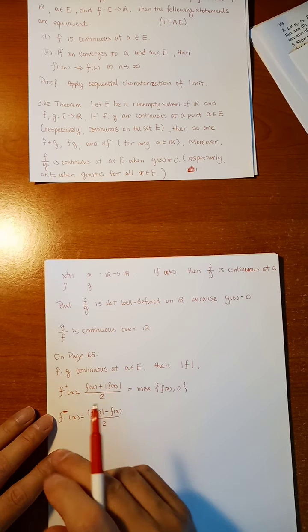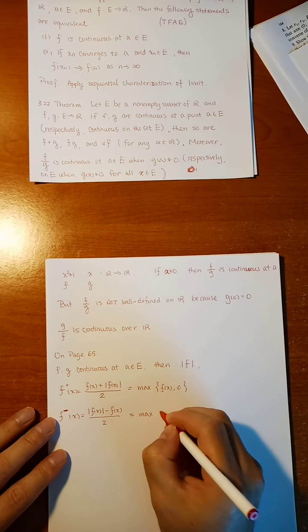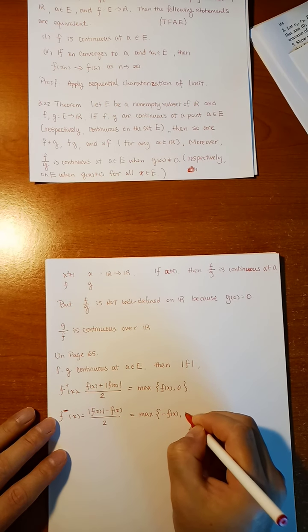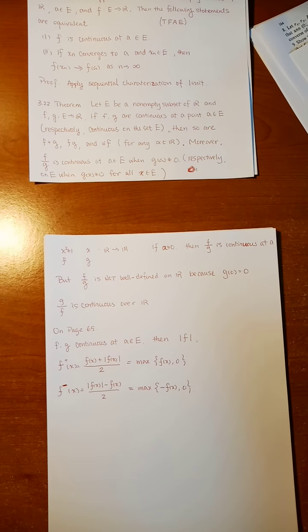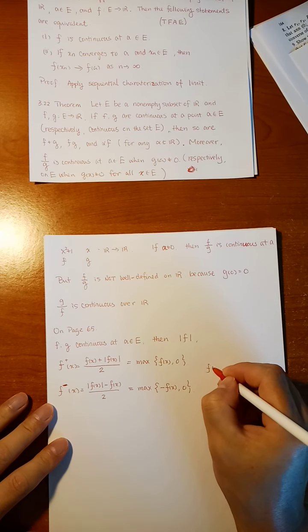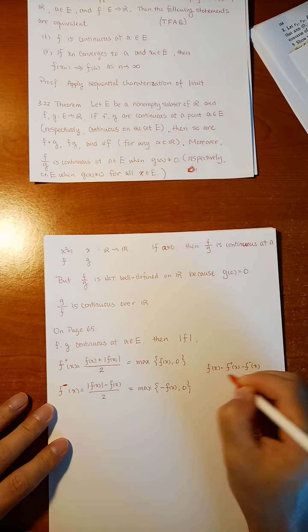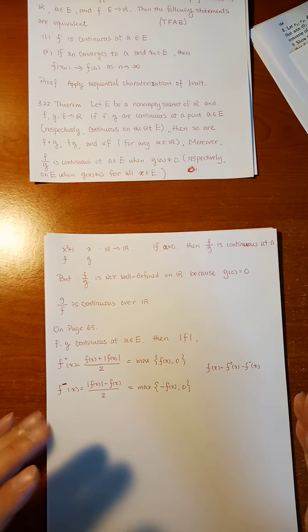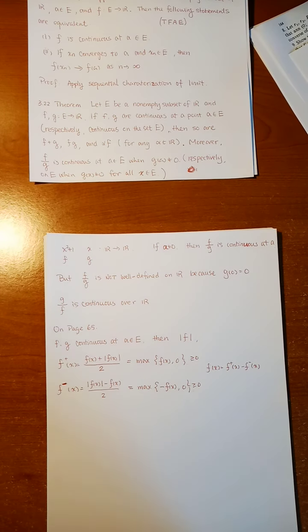If f(x) is negative, you actually get the negative of the function. One important property is that f(x) is the positive part minus the negative part. So every function can be a difference of two non-negative functions, always.